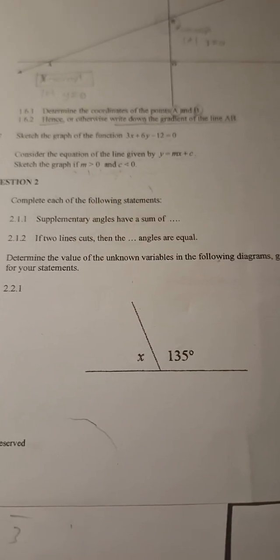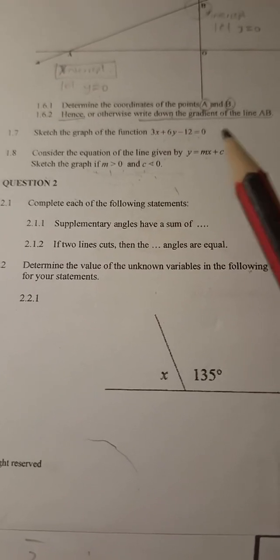Complete each of the following statements as it says in 2.1.1. Supplementary angles have a sum of.